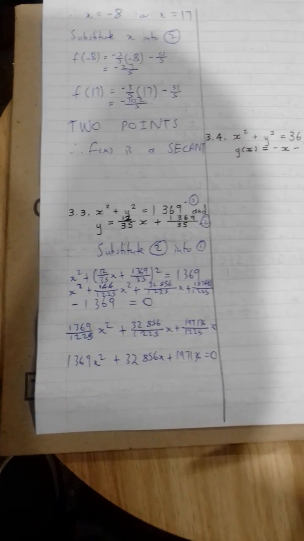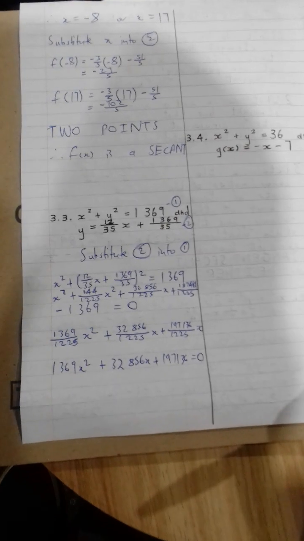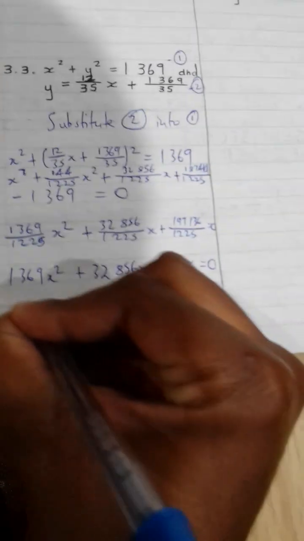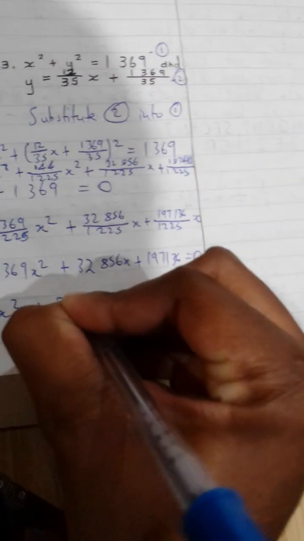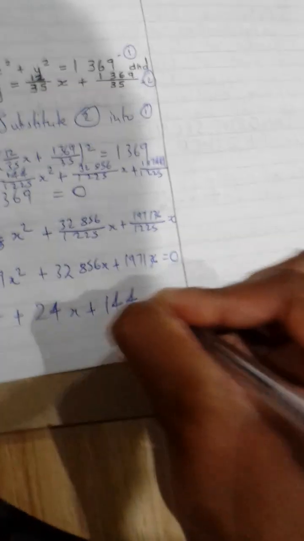32856 divided by 1369 is 24, and 197136 divided by 1369 is 144. So this can be further simplified to x squared plus 24x plus 144 is equal to 0.